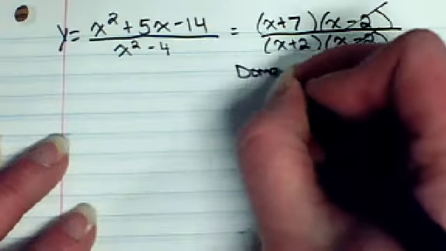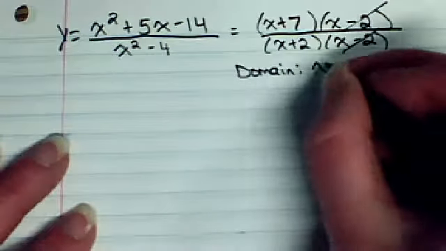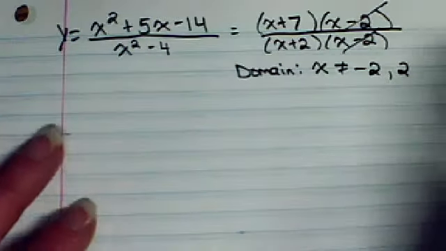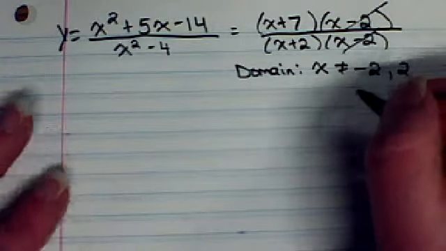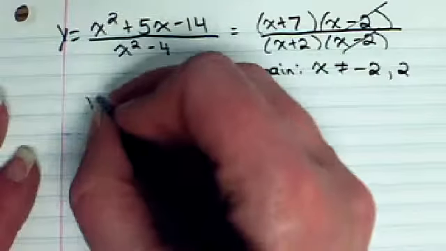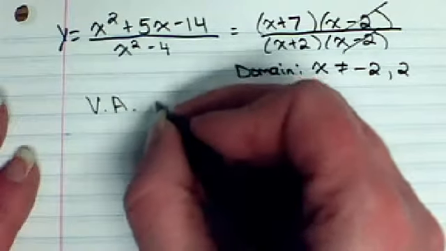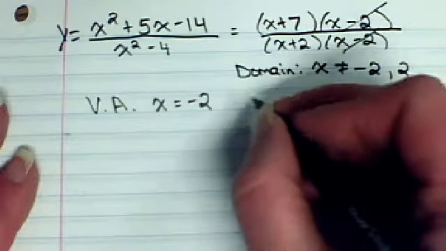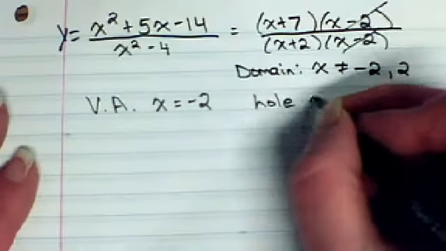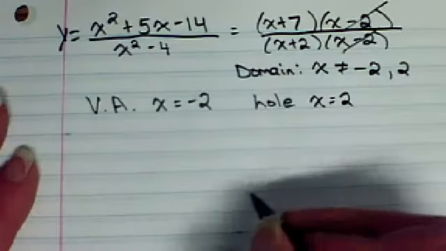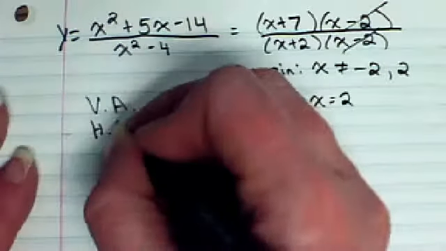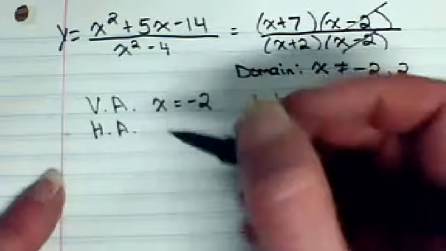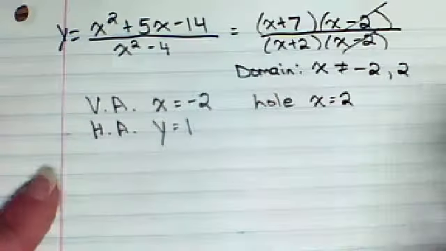Remember, our domain are the restrictions on our x values. They are still -2 and 2, but those two mean different things. The -2 is going to represent our vertical asymptote. The 2 is actually a hole in the graph. Now our horizontal asymptote, we look at those leading terms. x squared divided by x squared, that's going to give me a 1.